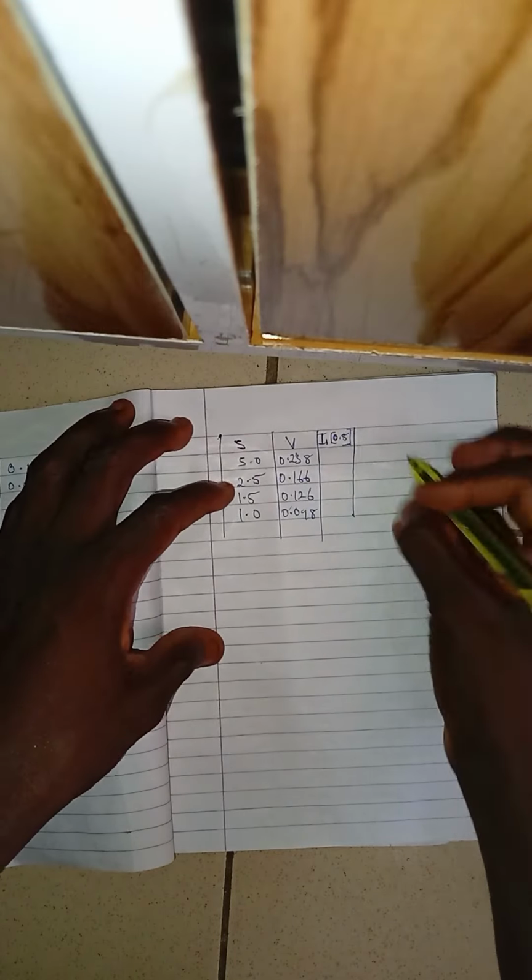This one is 0.164. What is the second one there? 0.103. Then what's the last one? 0.086. Are you seeing it? Then we have 0.067. Then move again to the next inhibitor.